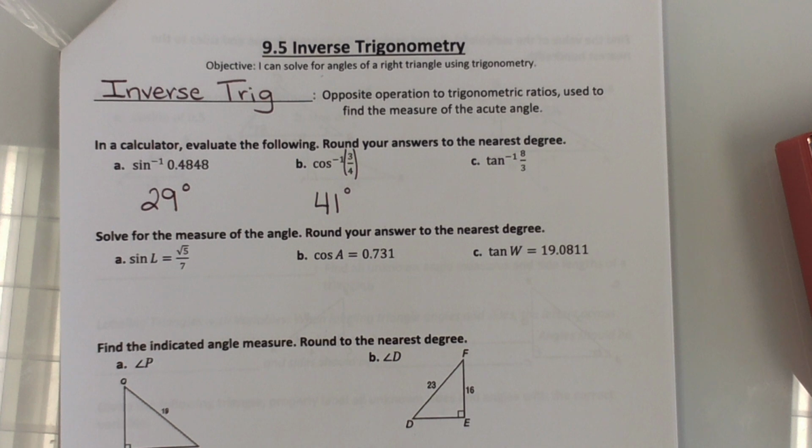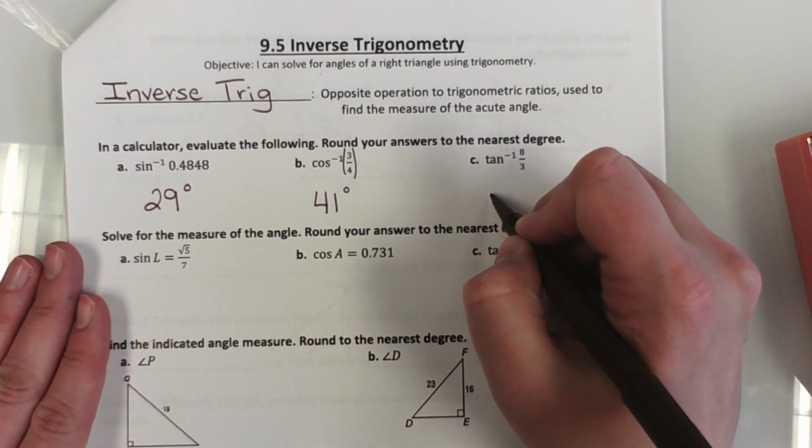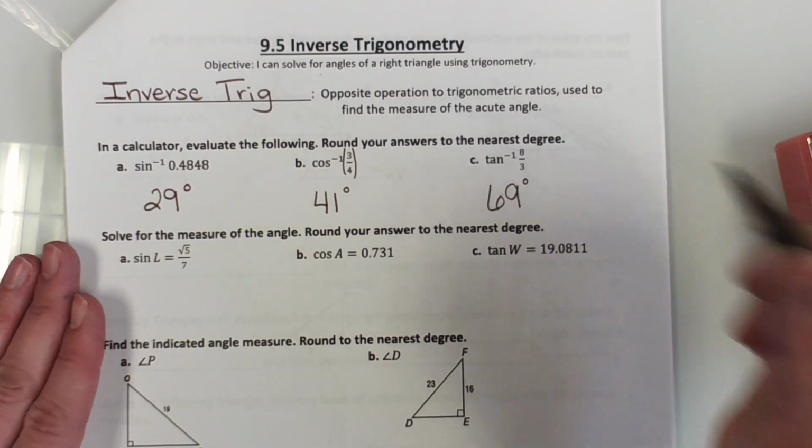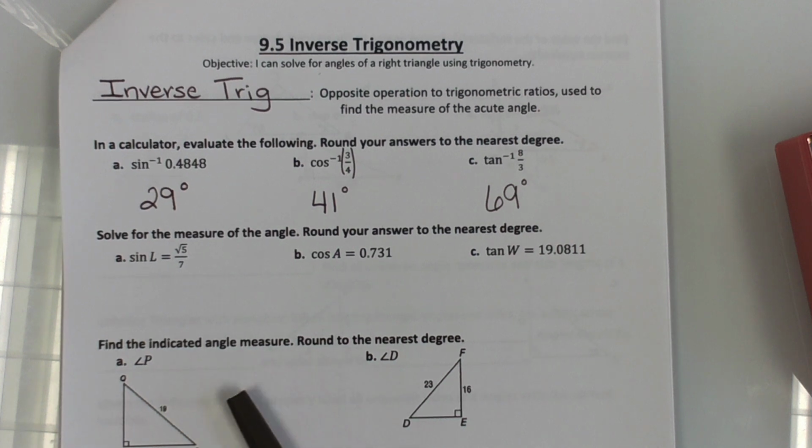What is tangent inverse of 8/3? Yep, heard a couple people say it is 69 degrees. Did anyone not get those numbers? Because if your calculator is in the wrong mode, you will get all of these things wrong, so we need to make sure it's in the right mode. Scroll down, and we want degrees. There, click enter. Now if I clear out, and click enter again.